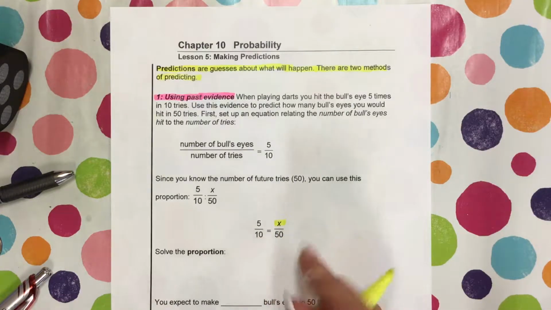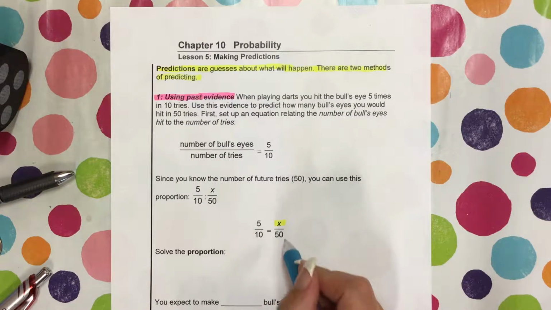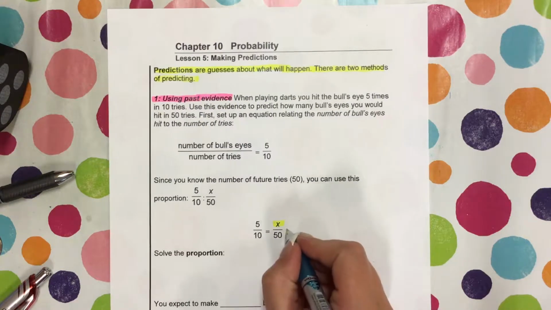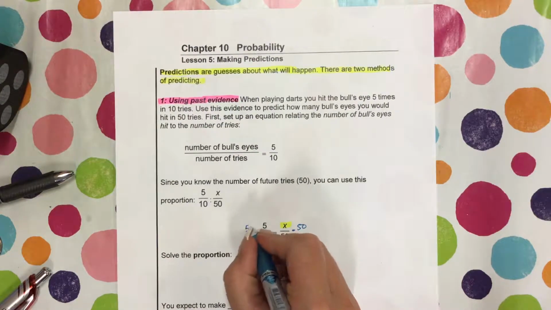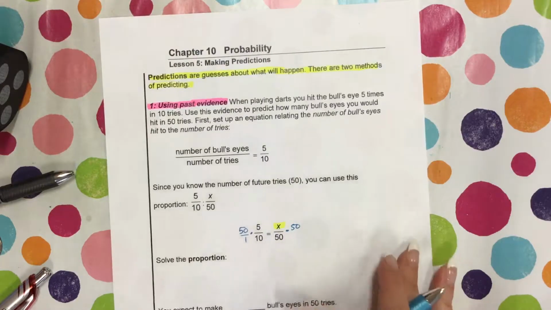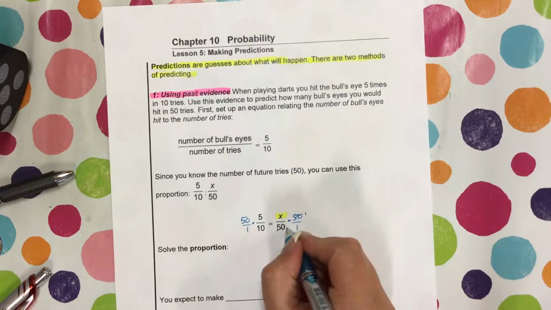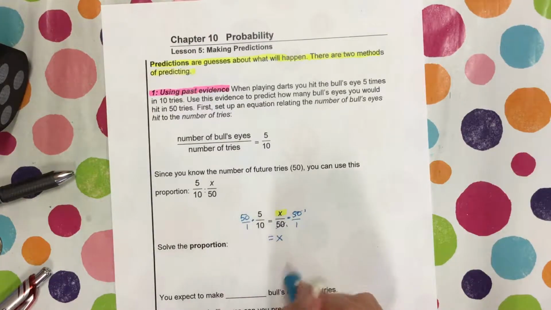X needs to be by itself on this side of the equation. Right now it's not by itself. It's being divided by 50. So we have to do the inverse operation of division, which is multiplication. We're going to multiply both sides of this equation by 50, or 50 over 1. The 50s cancel each other out, and we end up with X. X is by itself.